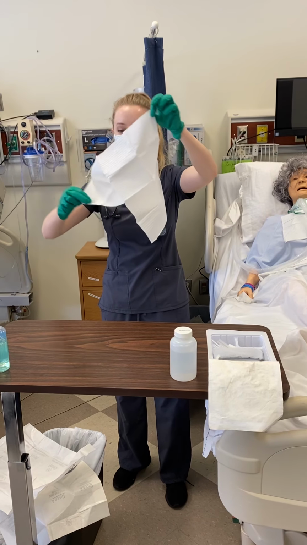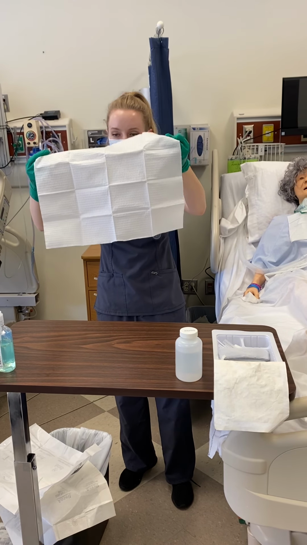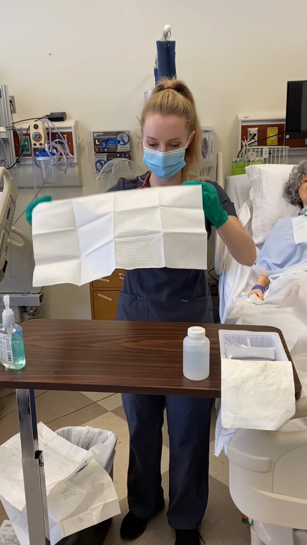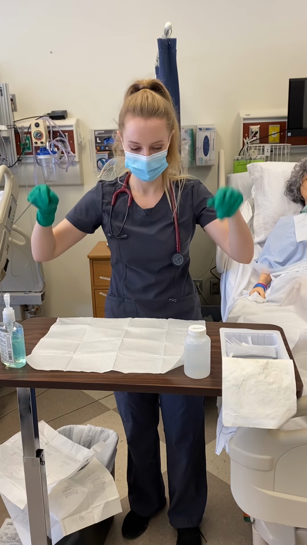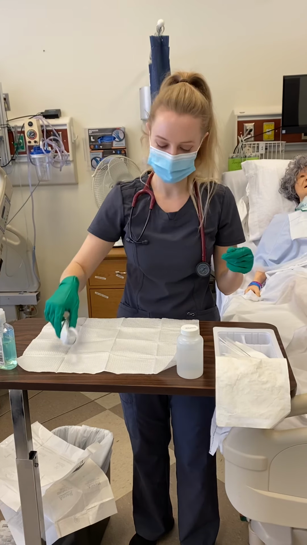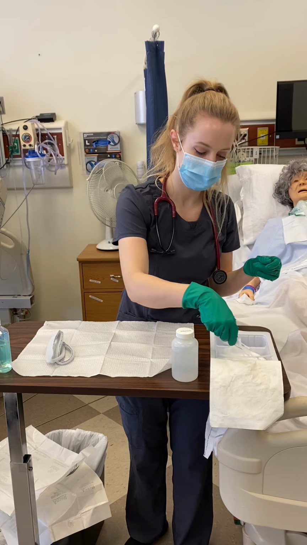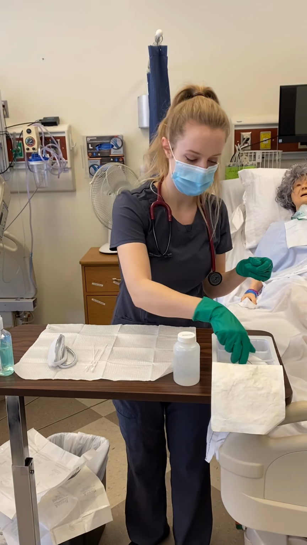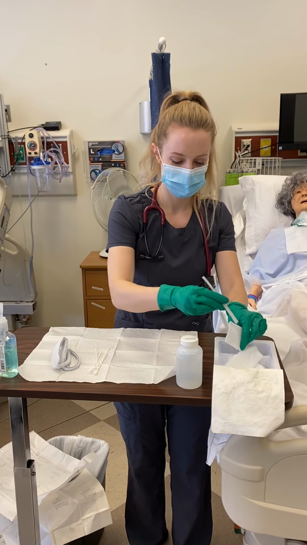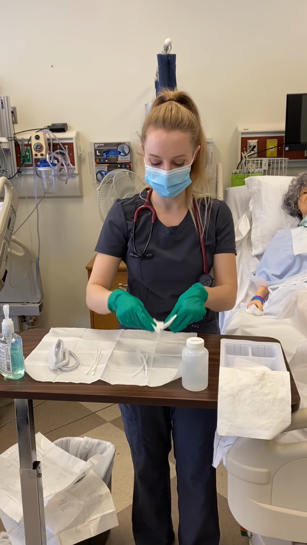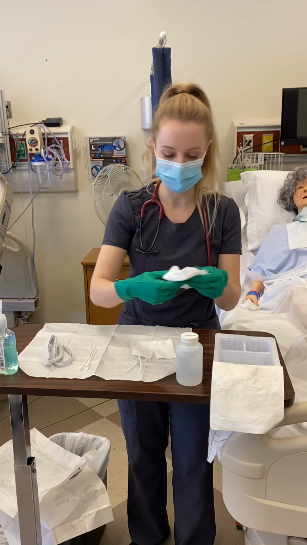Next, I'm establishing my sterile field. I have my new tracheostomy tie. I have my supplies for cleaning around the tracheostomy itself and my scrub brushes. I have a new trach sponge. I have gauze.